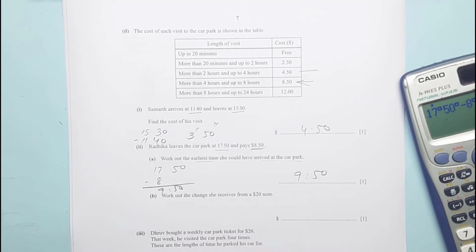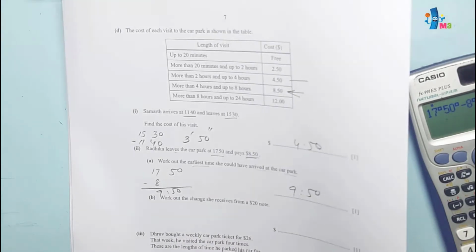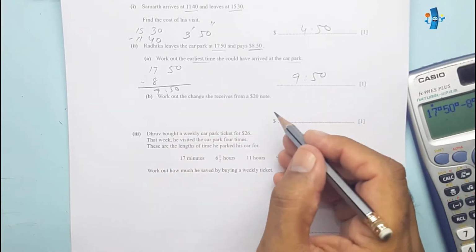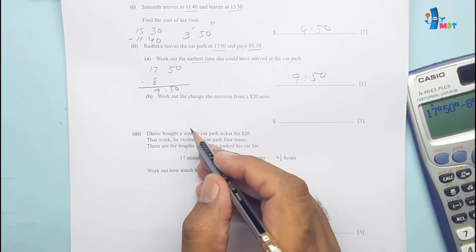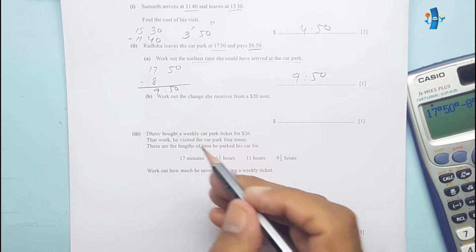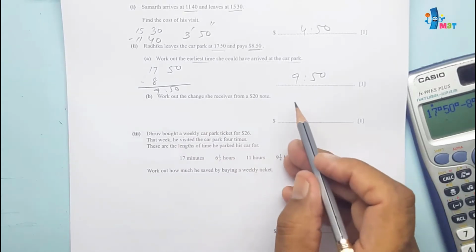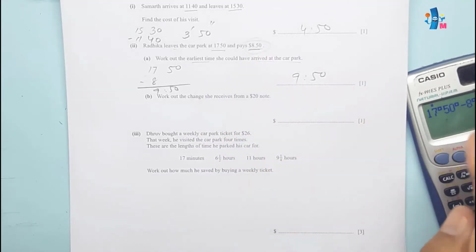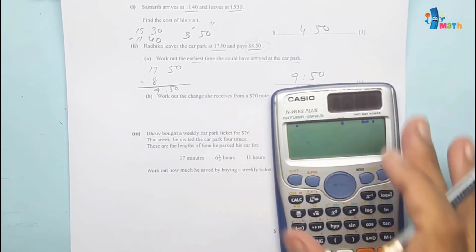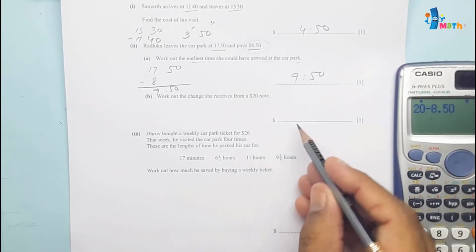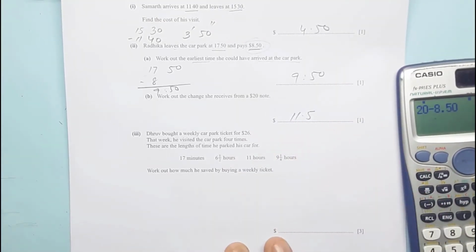Work out the change she receives from a $20 note. So she has paid $20, and that was the earliest time. She has paid 8.50. So $20 minus 8.50 will be equal to 11.5. So this will be 11.5.